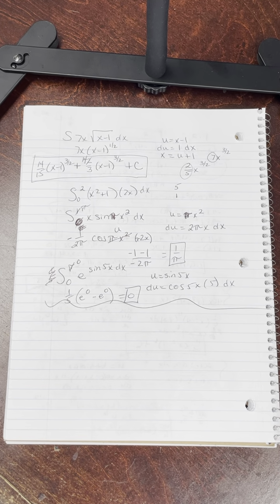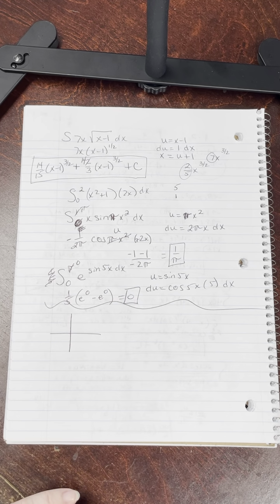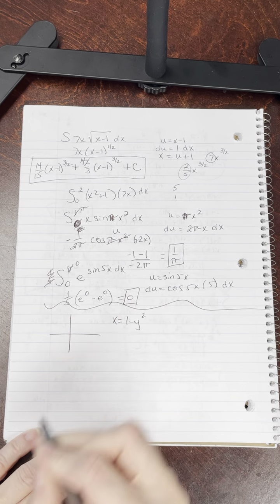Saxon's Calculus Lesson 76 is about functions of y. We jump right into example 1. Find the area of the region completely enclosed by the y-axis, obviously that one, and the graph of x equals 1 minus y squared.